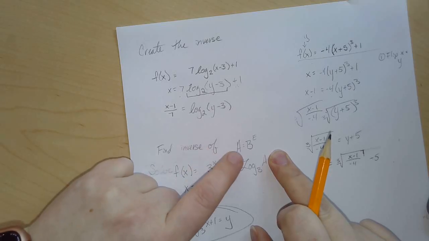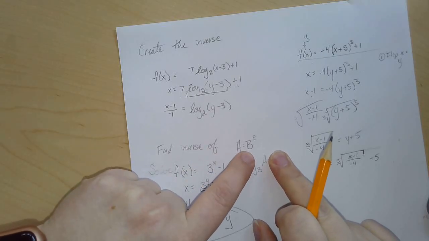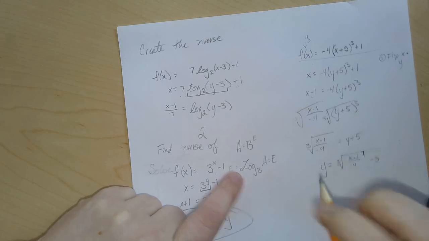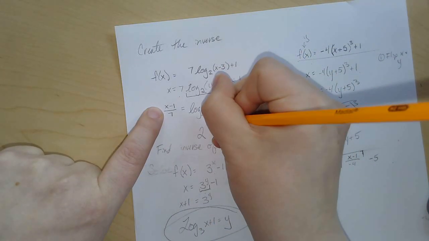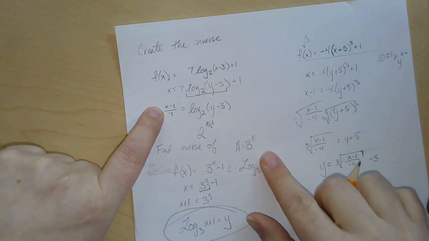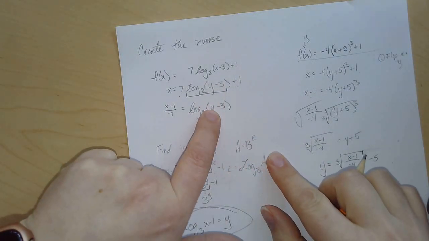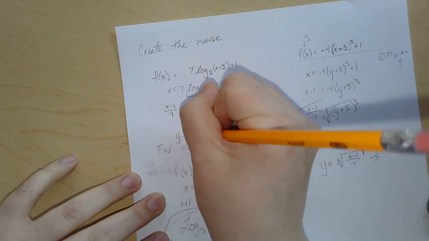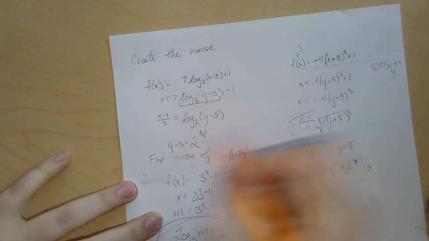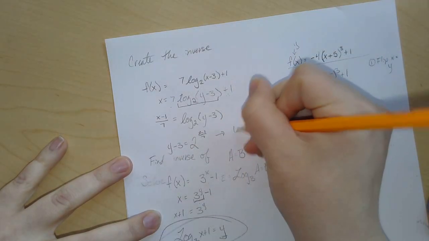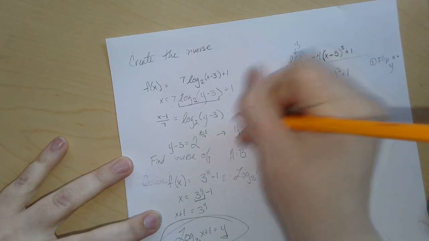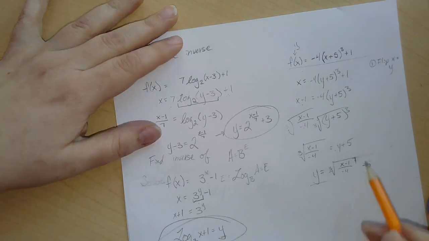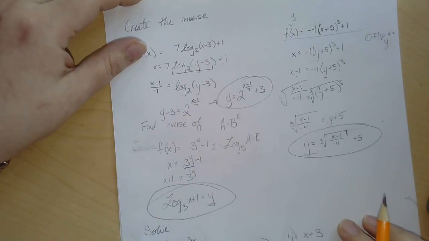So I'm going to start with my base because that's the easiest one to identify. My base is 2. And then since I wrote it backwards, my exponent is what's over here. So x minus 1 over 7. And then my answer is y minus 3. And I'm almost done getting the y by itself because that's always our goal. We want to get the y alone. Here, I just have to add the 3 to the other side. So I end up getting y equals 2 to the x minus 1 over 7 plus 3. So those are my inverses.